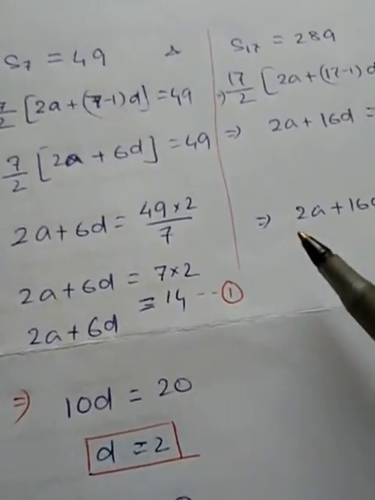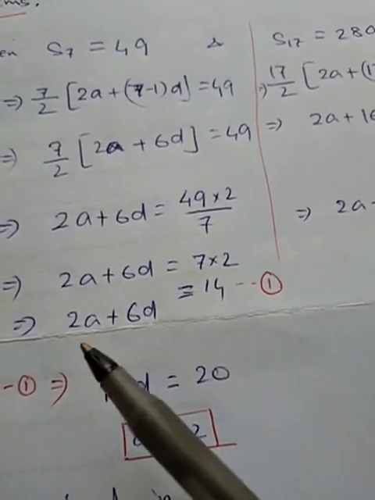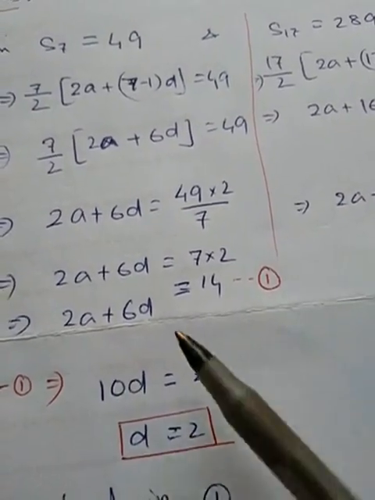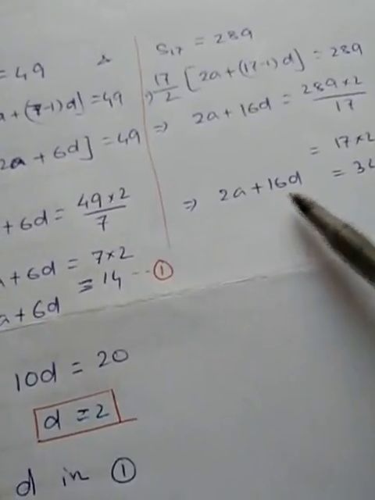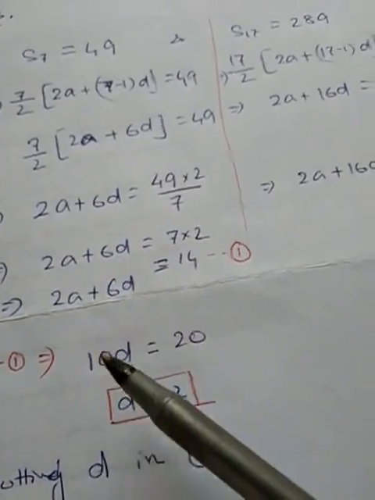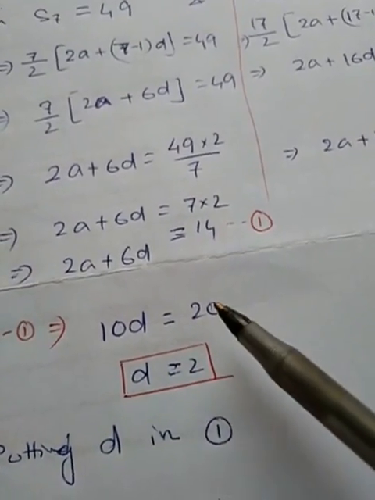Here, as the coefficient of a in both equations is the same, 2, we directly subtract equation 1 from 2. So equation 2 minus 1, 2a minus 2a cancels out, 16d minus 6d, 10d left, and on the right side 34 minus 14, 20 left.